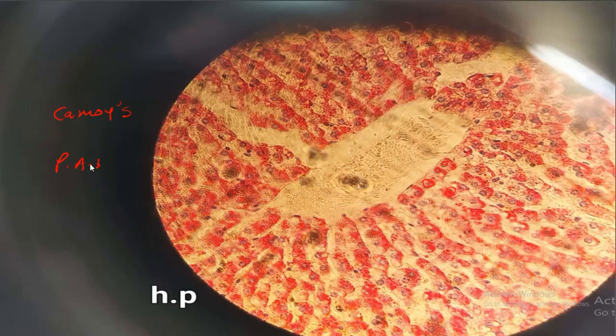When PAS is used, it stains these glycogen granules red, and we see prominent nuclei. You are able to draw a few cells from here as assigned by your demonstrator or tutors.